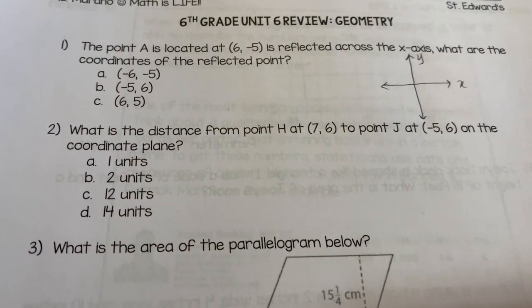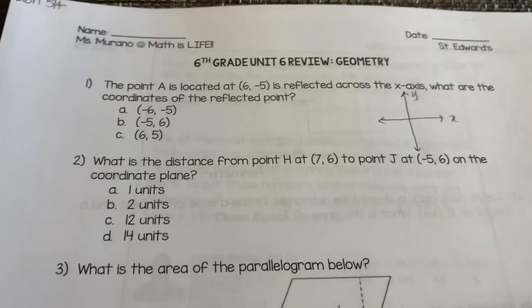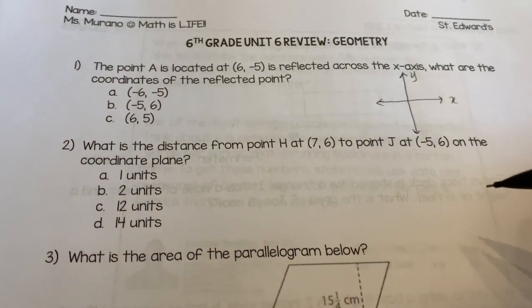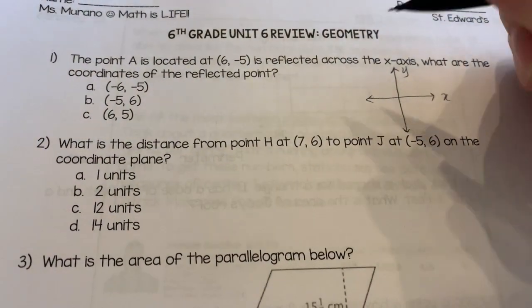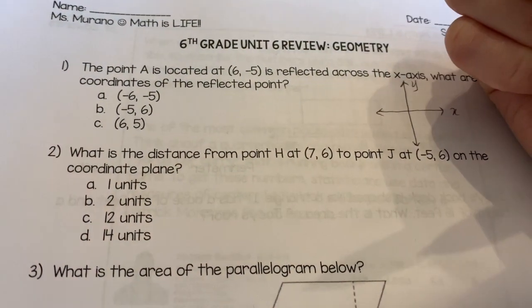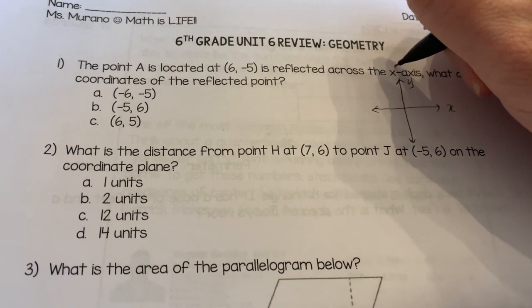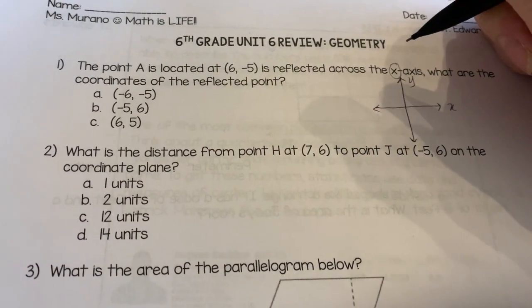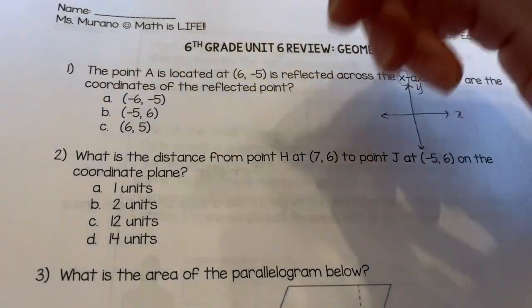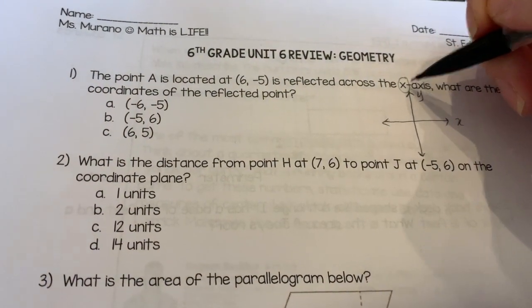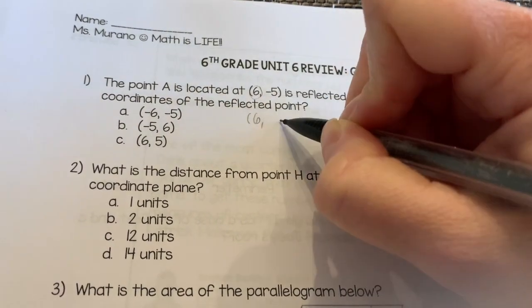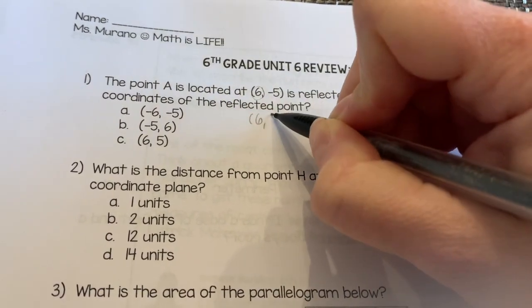For number 1, we're looking at the point A located at (6, -5), and it's reflected across the x-axis. And what will those coordinates be? Now, some of you figured out what the pattern is. When you reflect over an axis, whatever axis you're reflecting over, that coordinate stays the same and the other one changes. So without doing any work, we could see that the x coordinate would stay the same and the y would become the opposite, which would be 5.